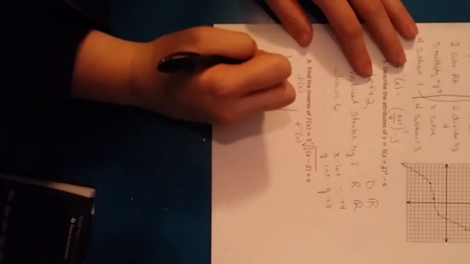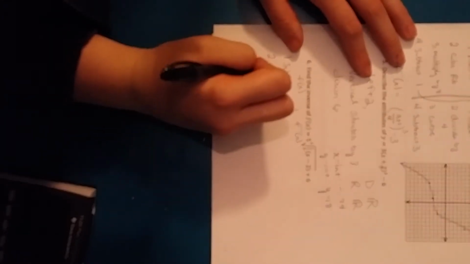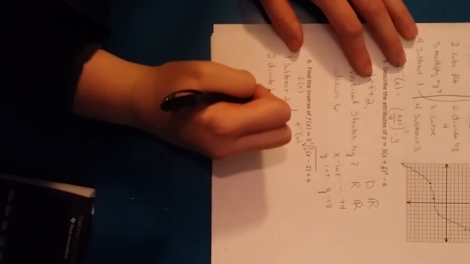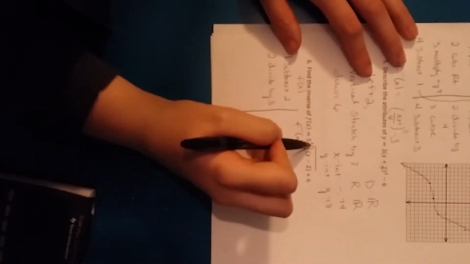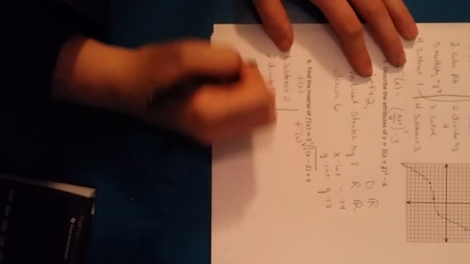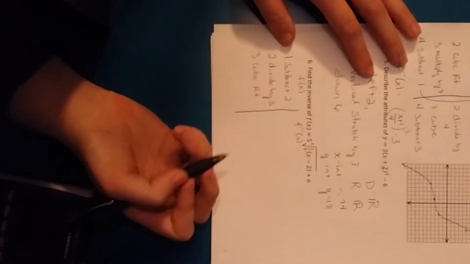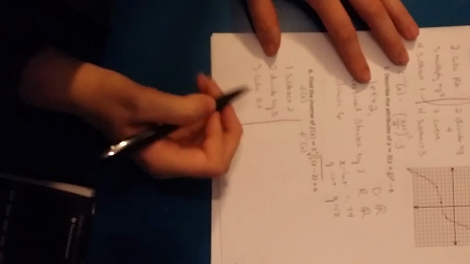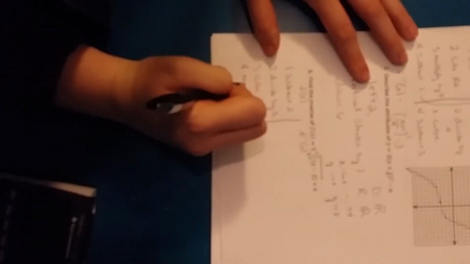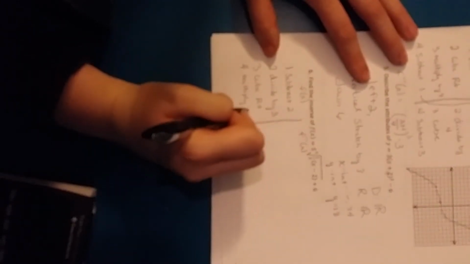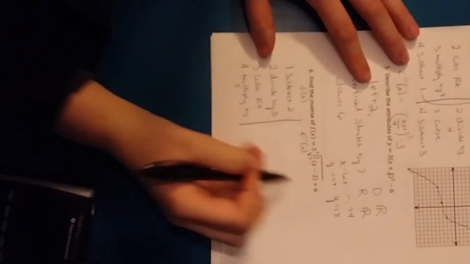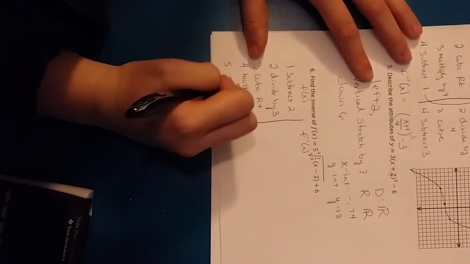The next thing I'm doing is dividing by 3. Then I'm cube rooting. Then I'm multiplying by 5. Then I'm adding 6.